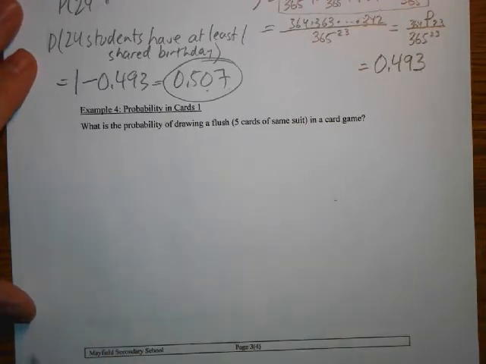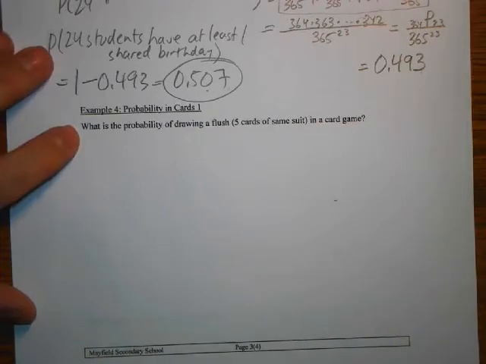So hopefully everyone remembers 52 cards in a deck, 4 suits of 13 cards, clubs, diamonds, hearts, spades, and basically the cards for each suit go 2 up to 10, then Jack, Queen, King, Ace. Okay, so what's the probability of drawing a flush?